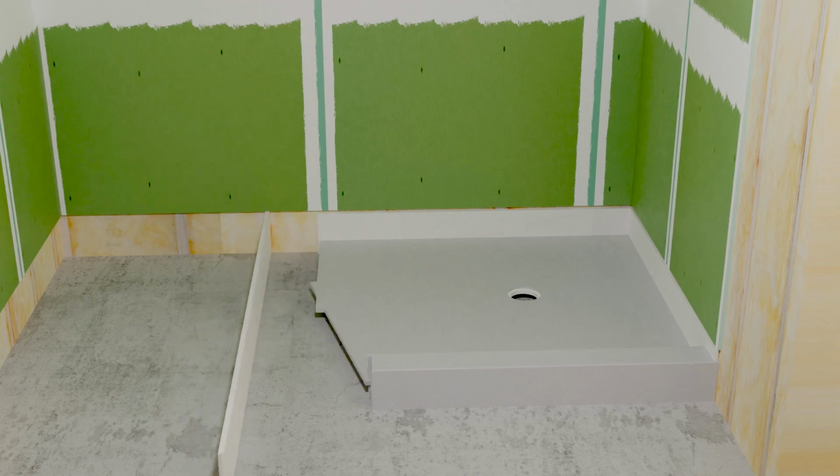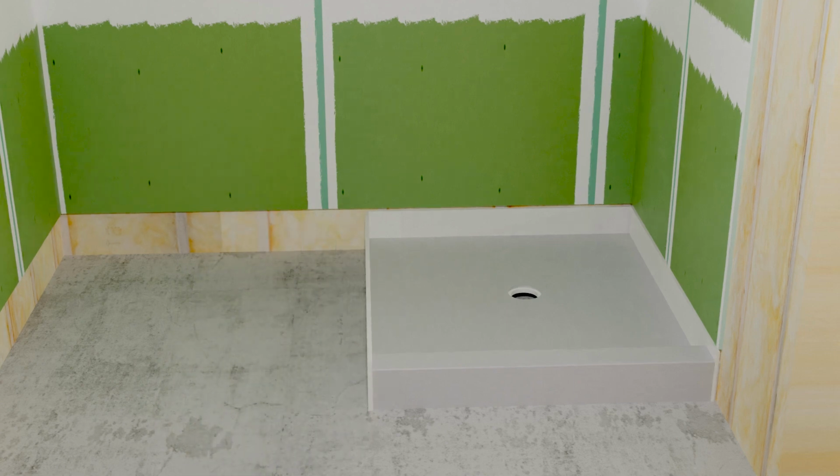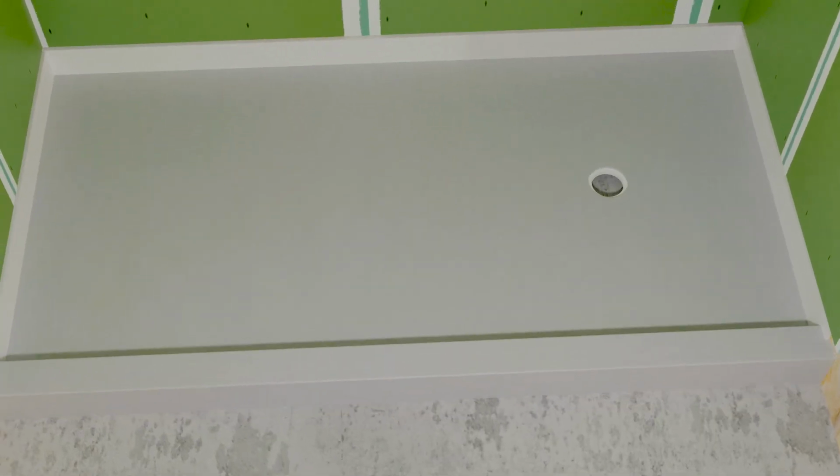Rather than having to design a space to work with the product, Grifform designs a product to work with the space.